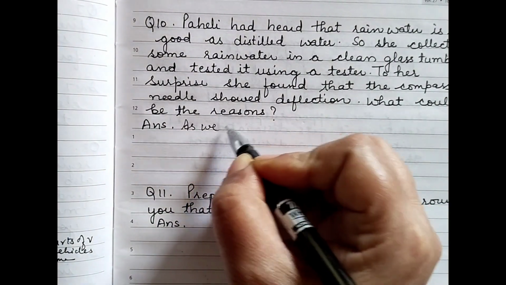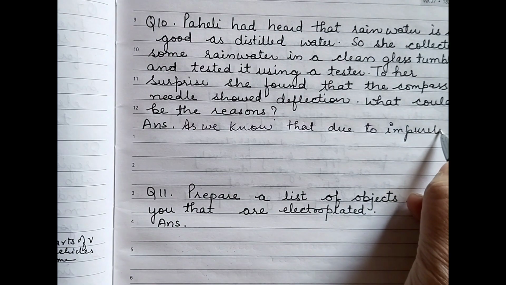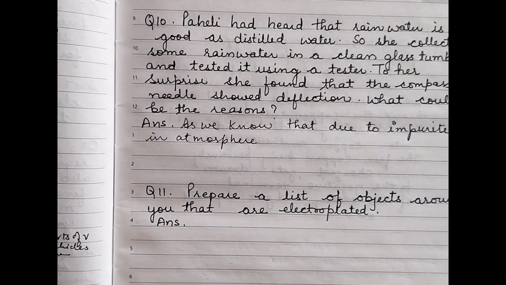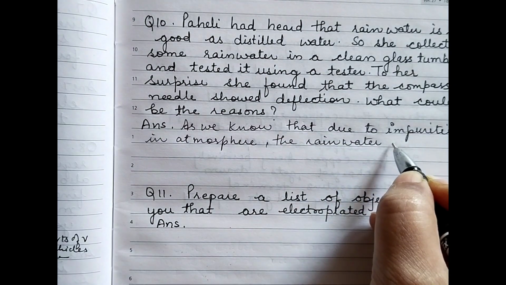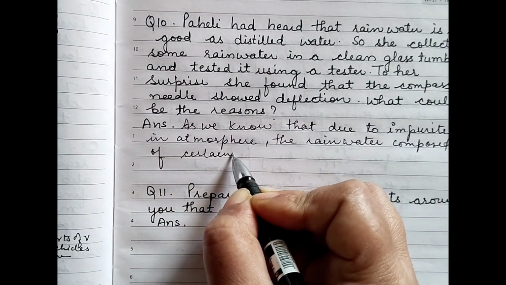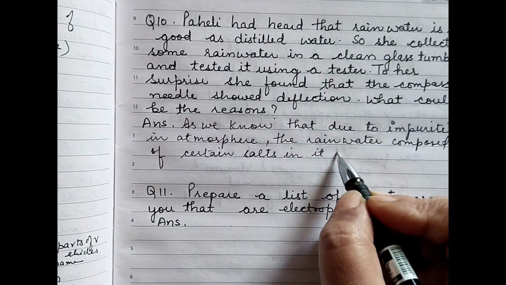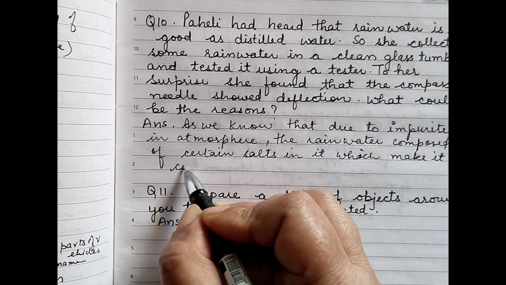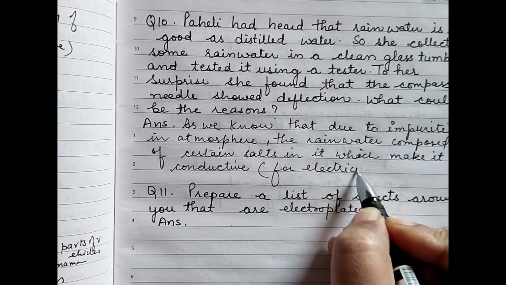As we know, due to impurities in the atmosphere, maybe the reason is air pollution, the rainwater is composed of certain salts in it which make it conductive for electricity.